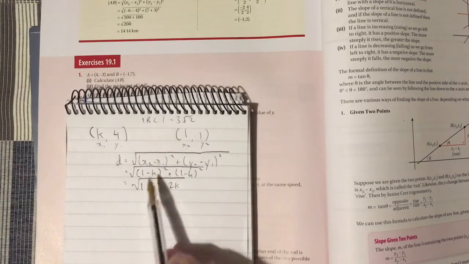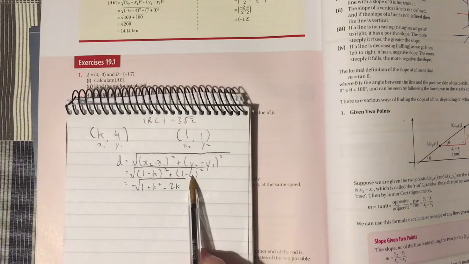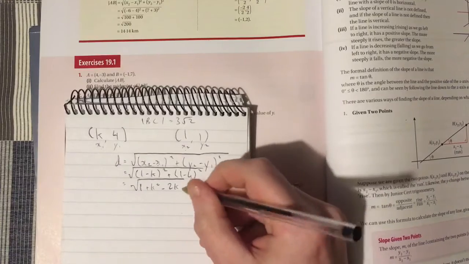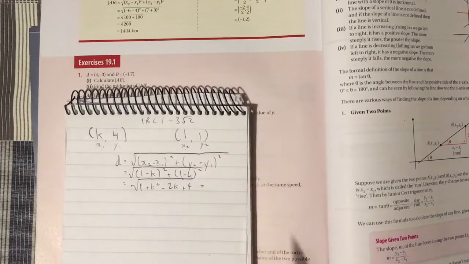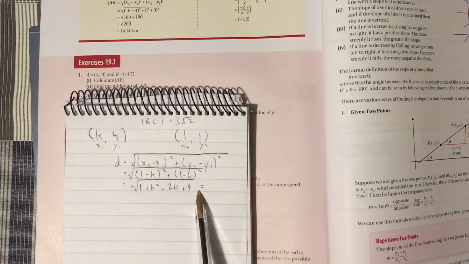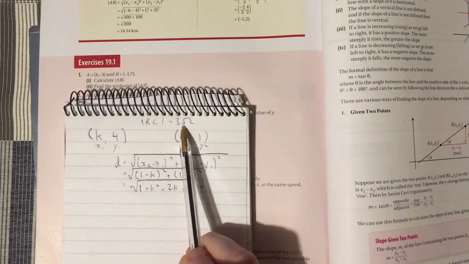So that's that binomial expanded. And then here, 1 minus 4 is minus 3, and minus 3 squared is 9, so it's going to be plus 9. I'll plug my answer in now. All of this is equal to 3 root 2, which I was told is the distance between the two points.